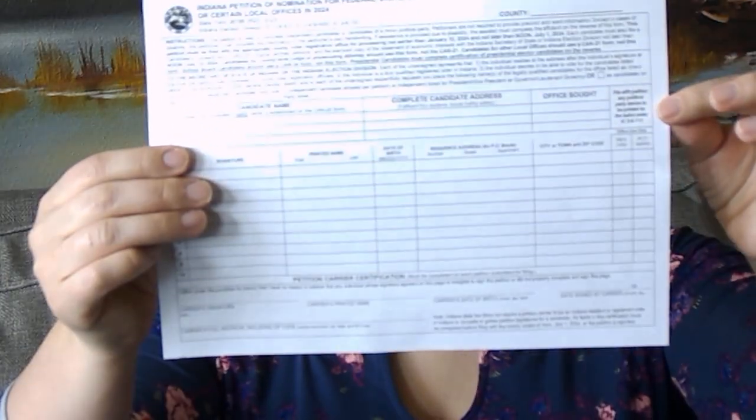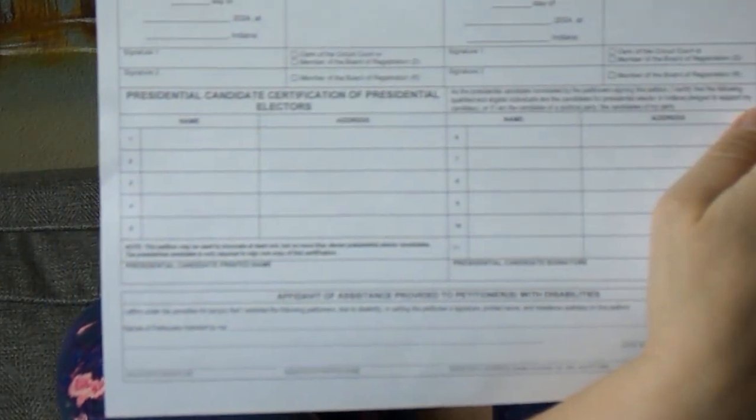Okay, so this is the petition. This is what our Indiana petition looks like. The petition has to be on 8.5 by 11 paper. It has to be what's called head-to-head. So this is the top of this side. It's also the top of this side. That's what that means. And the petition has to look exactly like this, or it's not going to clear.